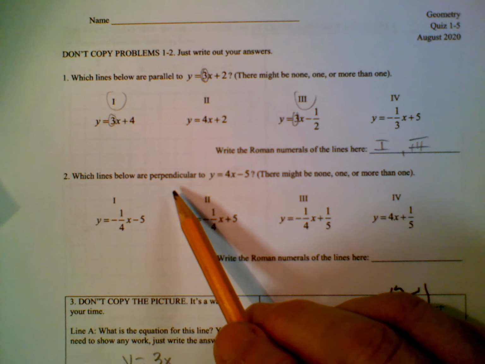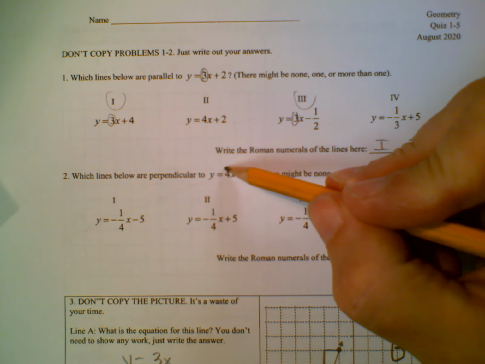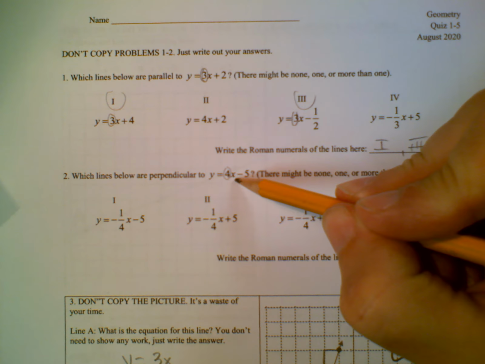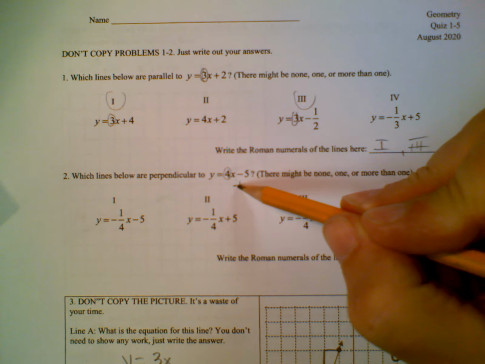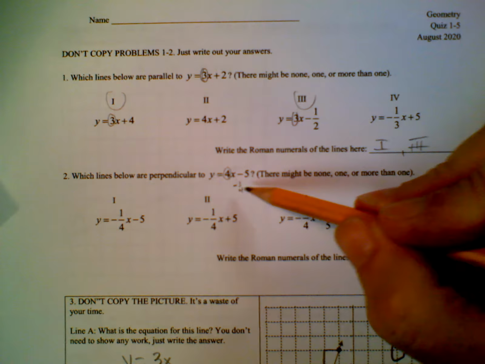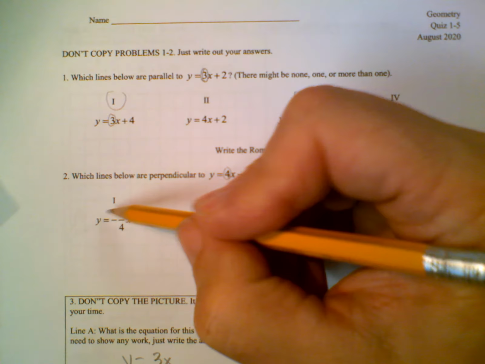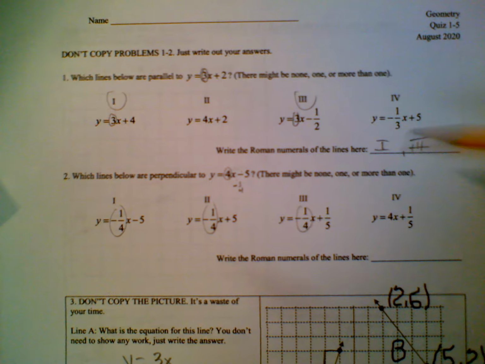Also, when looking for lines that are perpendicular, all that matters is the slope. And the slope matters. This line's slope is 4. Any lines that are perpendicular to this one have to have a slope which is the opposite reciprocal of 4, which is negative 1/4. So any line which has that slope is going to be perpendicular to this one, this one, this one, and this one. It does not matter what the y-intercepts are.